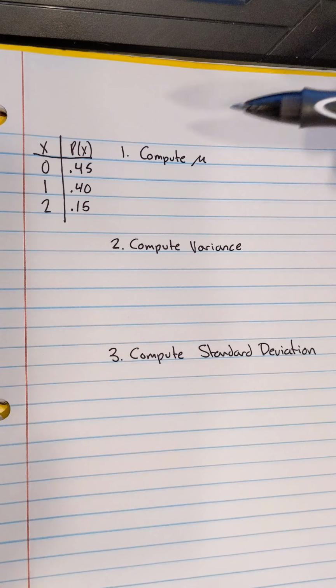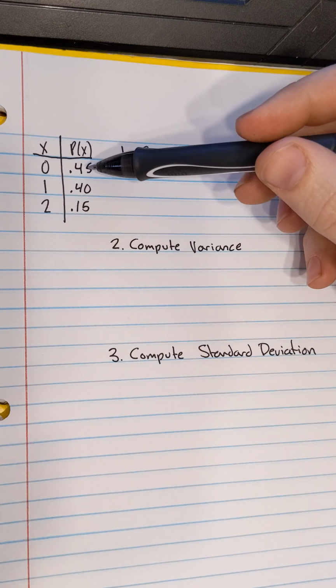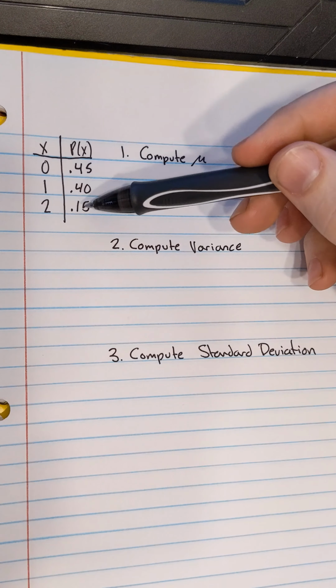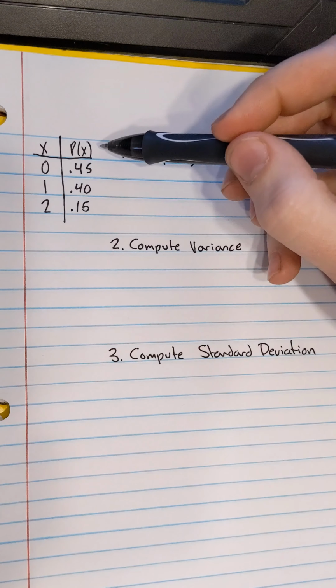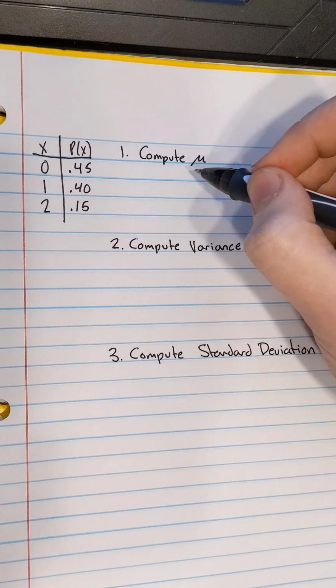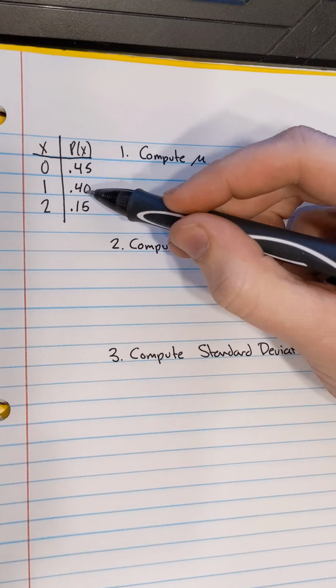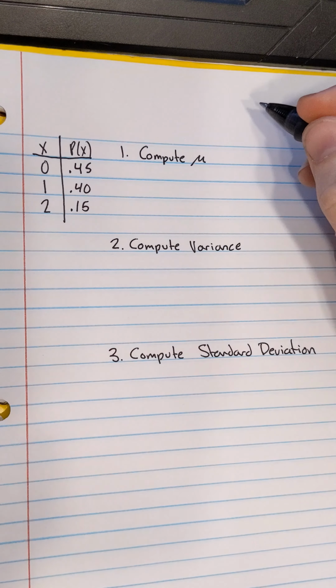All right, so this is how you compute the standard deviation from a probability distribution. We have a real simple one here. We have three values of x and their corresponding probabilities. The first thing we want to do is compute mu, which is the expected value of x. Like, what would we expect to get from this distribution?